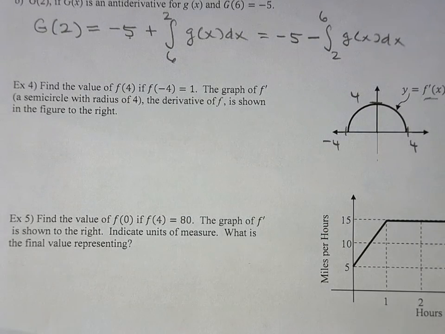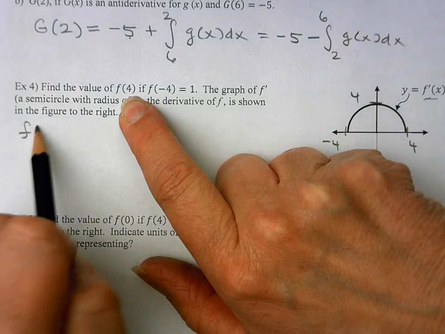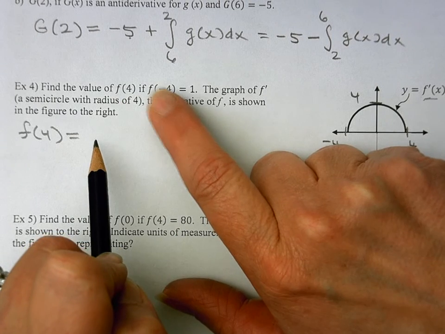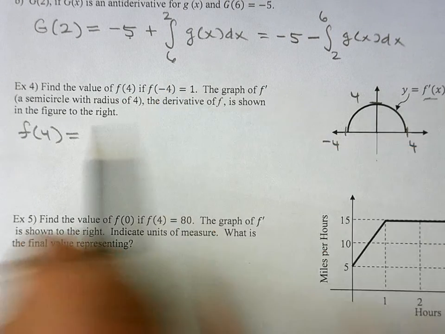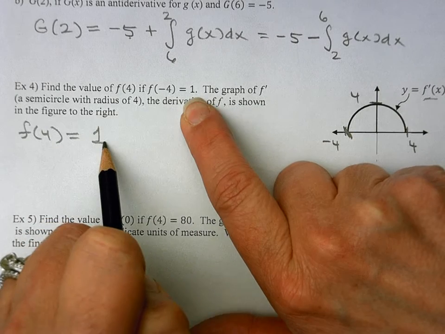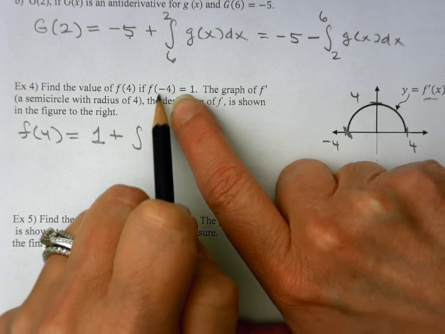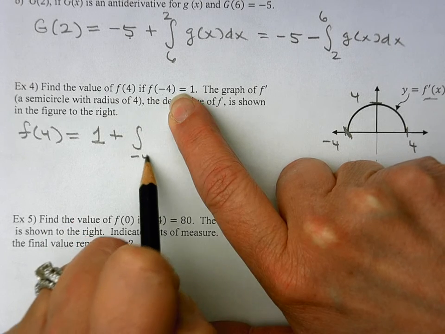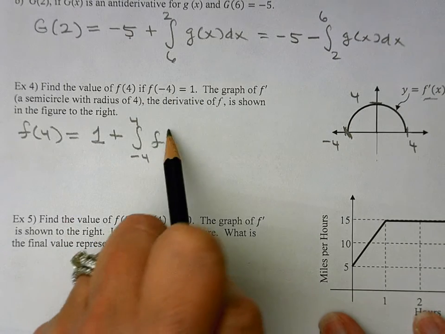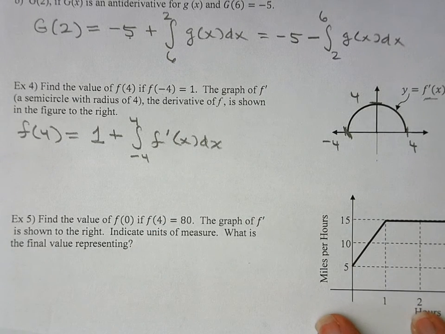So we're going to set up our integral expression first. So we want to find f of 4. And that's equal to my starting position, which was at x equals negative 4, so starting here, and that value was 1. And then we want to add to that the change in position. So we started at negative 4, and we're headed to 4 of f prime of x. Okay? So that's the integral expression.